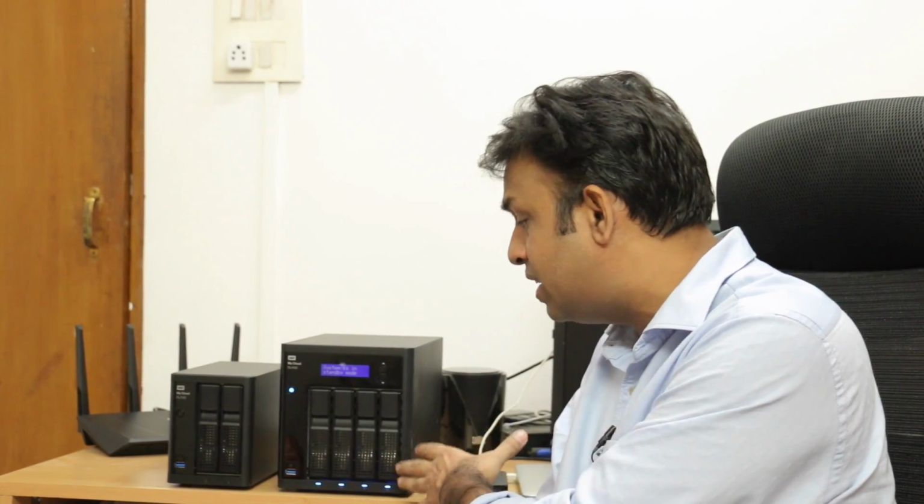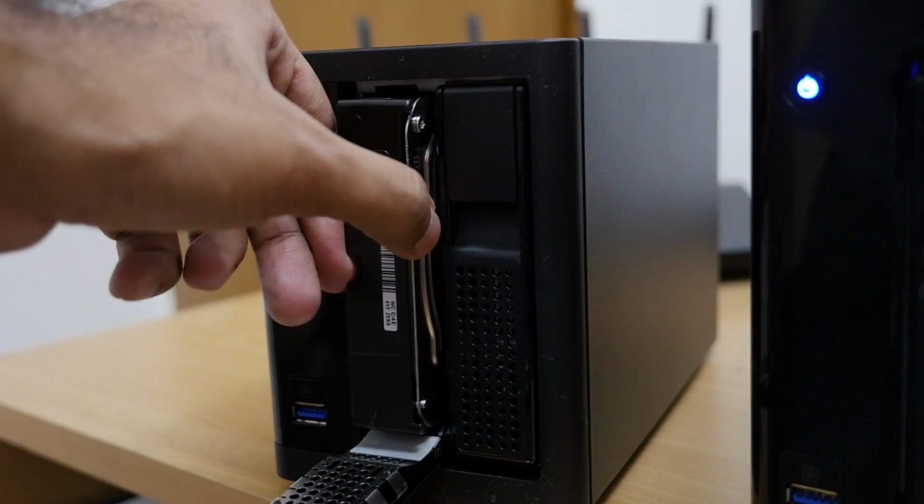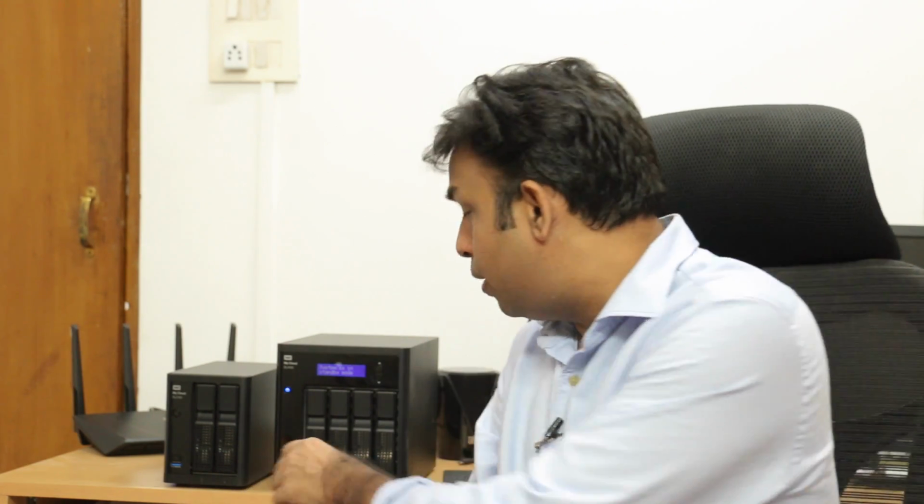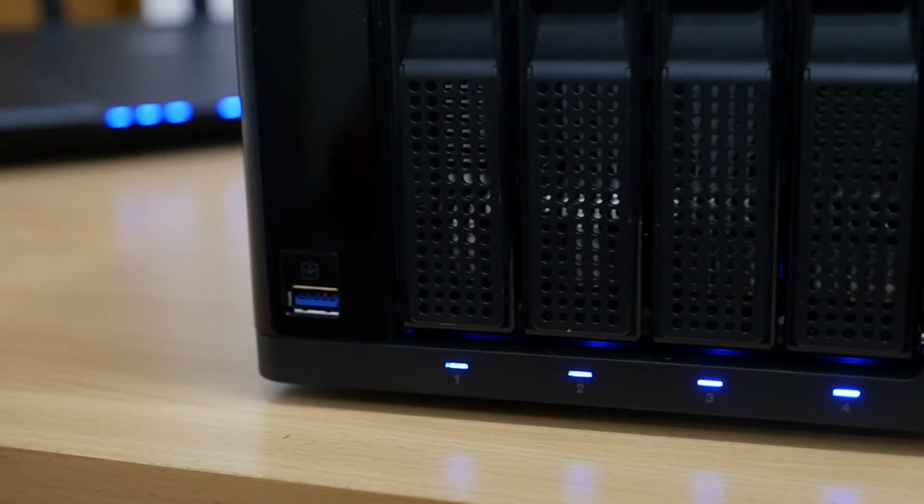For example, I have this DL4100 NAS, which is actually a 4-bay NAS. I have put 4 terabyte drives in this for a total of 16 terabytes. In fact, I don't get the whole 16 terabytes of storage because I have set it up in a RAID 5 configuration for data protection. That means if one of these drives fails, I still have the data, and it's very easy to work with this NAS, and let me show you now.